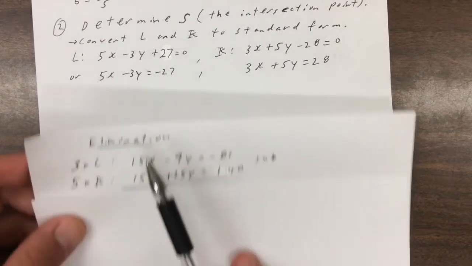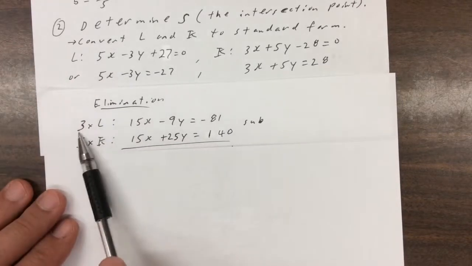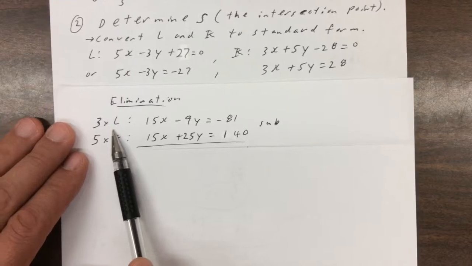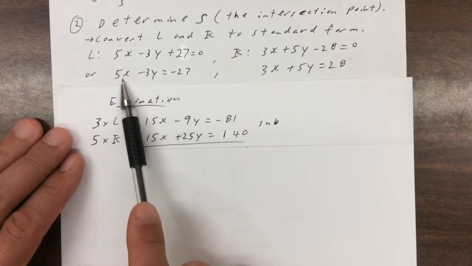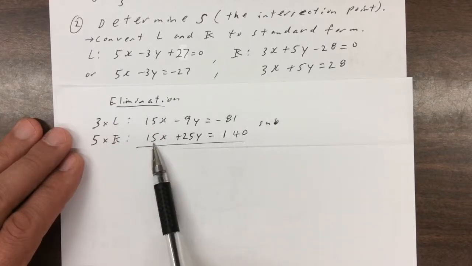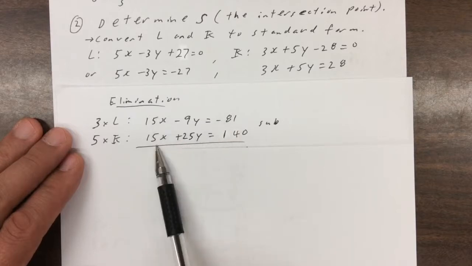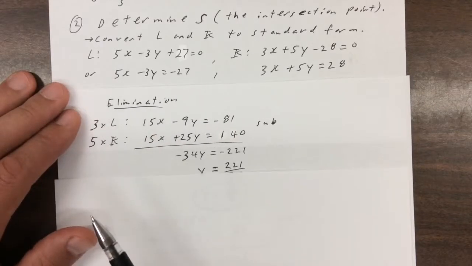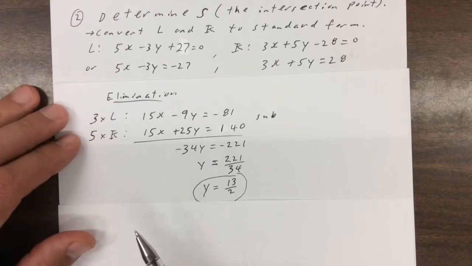To do elimination, I'm going to eliminate the x's first by doing 3 times line L and 5 times line K. So 3 times that gives me a 15 there, 5 times that gives me a 15 there. These are the numbers you get. I'm going to subtract because they're the same sign, and I get y equal to 13/2.